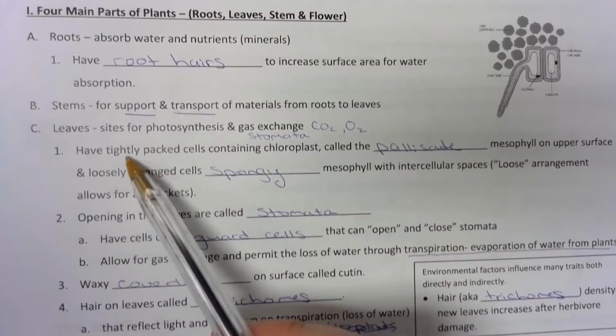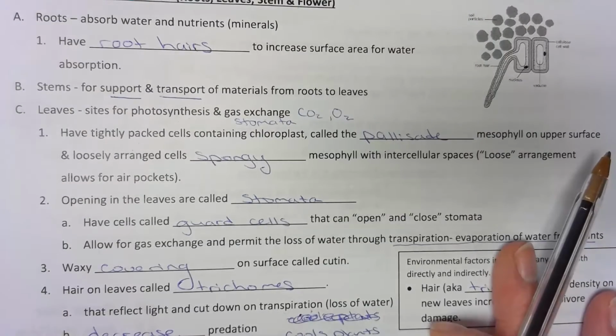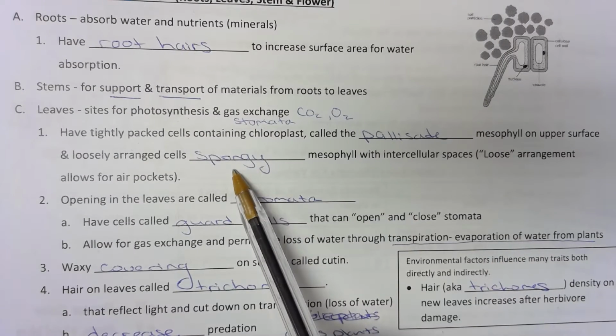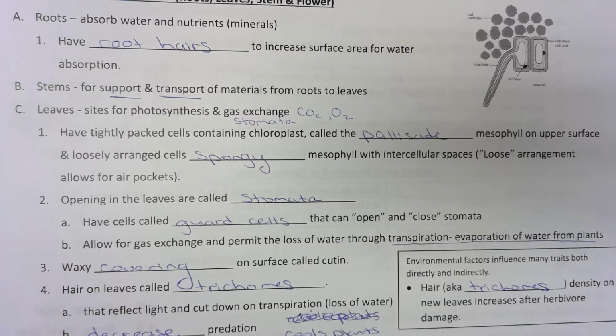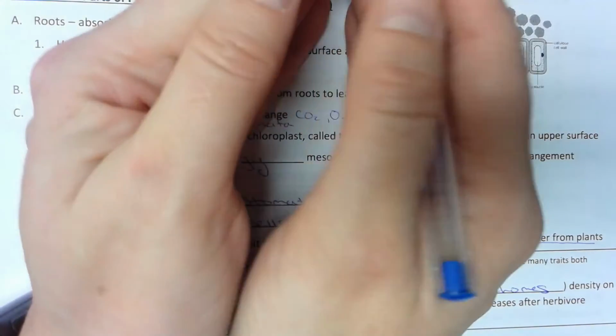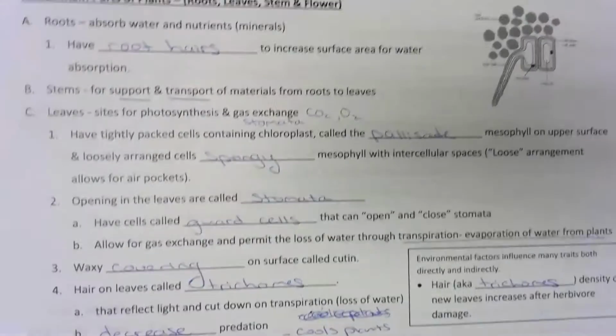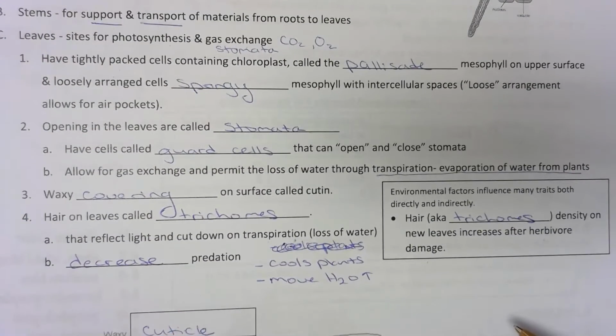So, under leaves, you have the palisade mesophyll, spongy, and then you guys know the openings in the leaves are called stomata. And you'll learn all about this, but they actually have these cells surrounding them, so the stomata is a hole, and then there are these two cells around them that will open and then close to open and shut the stomata. But again, you'll learn all about that.